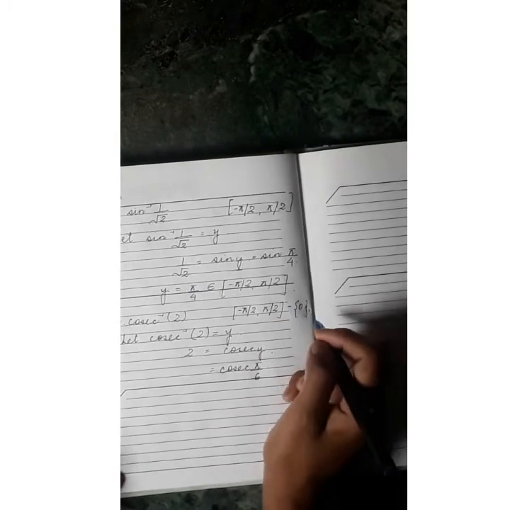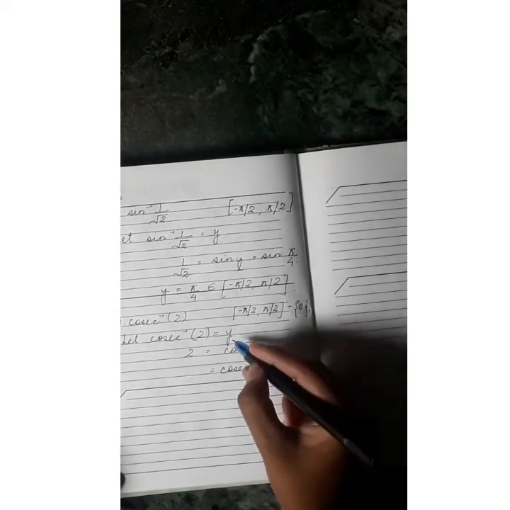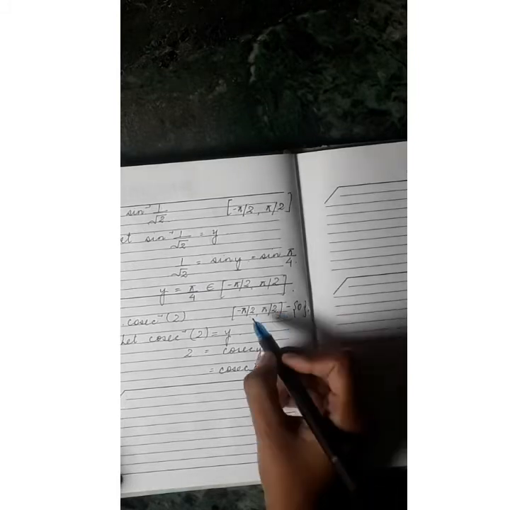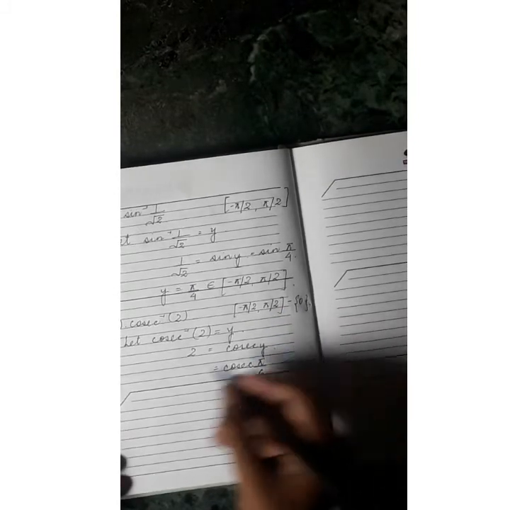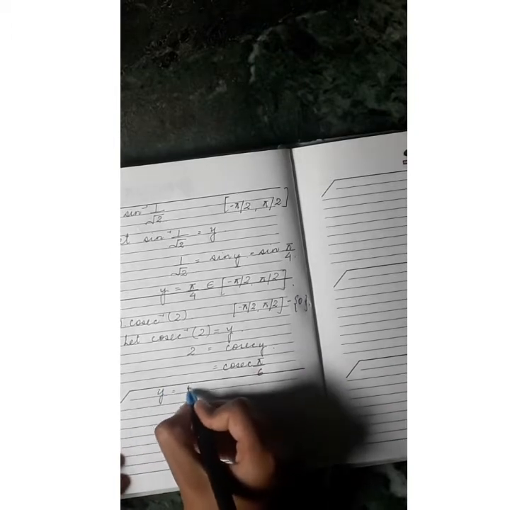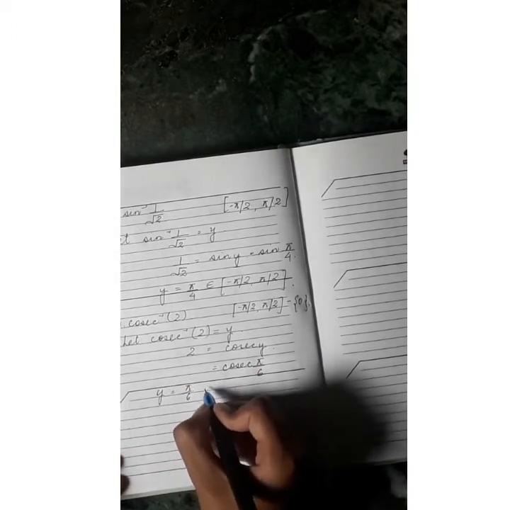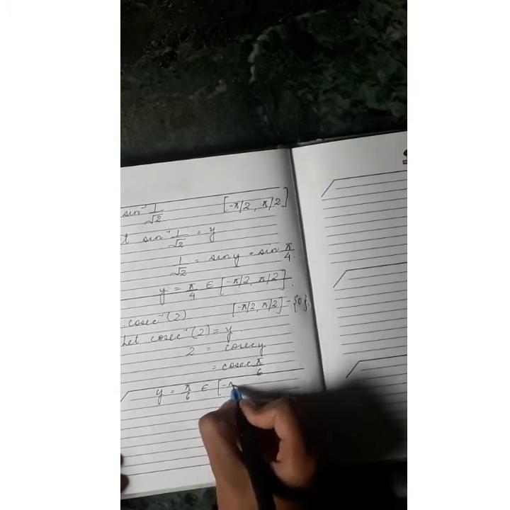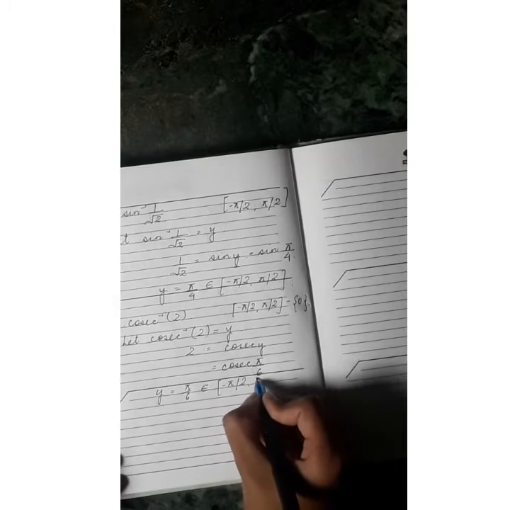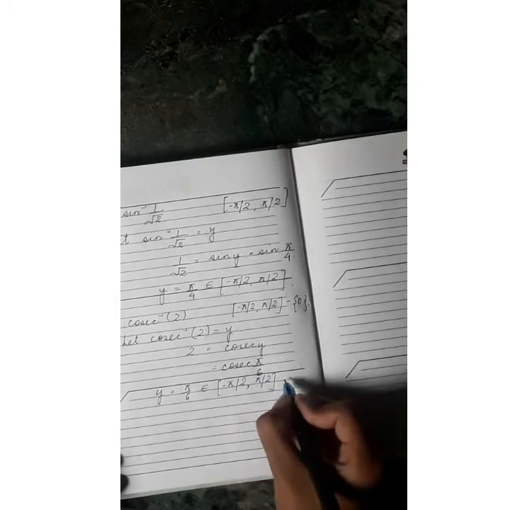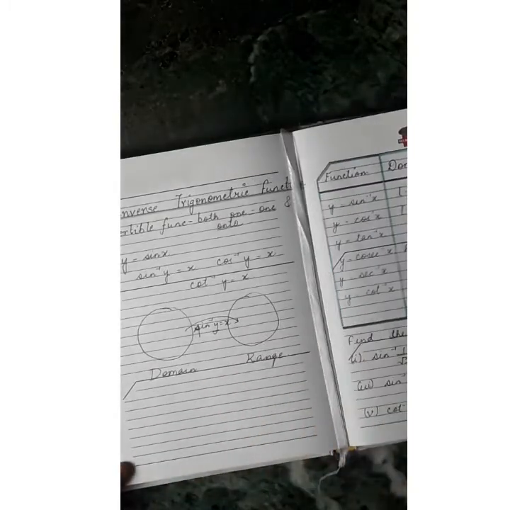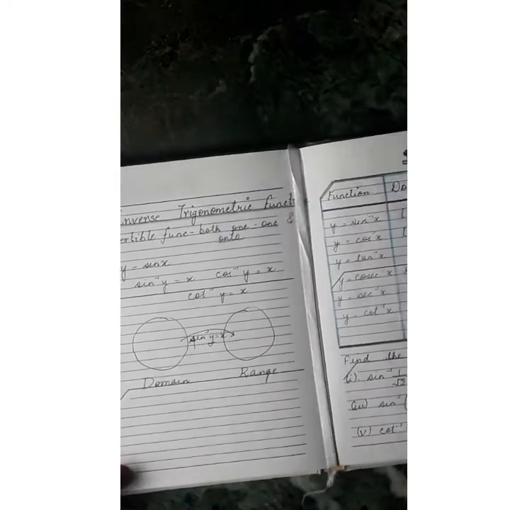First you have to check whether pi by 6 lies in the principal value branch or not, because y here is the principal value. So pi by 6 is 30 degrees. So it does lie. Therefore again you can write y is equal to pi by 6. Why? Because it does belong to the principal value branch minus pi by 2 to plus pi by 2 except 0. I hope this one is also clear to you all.